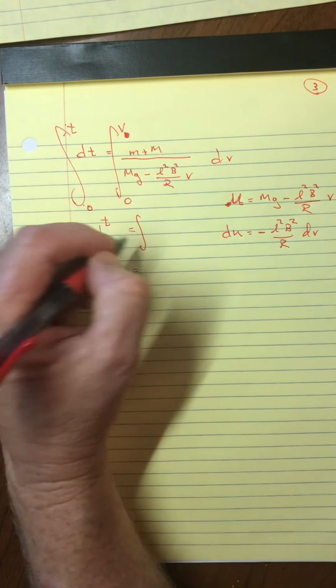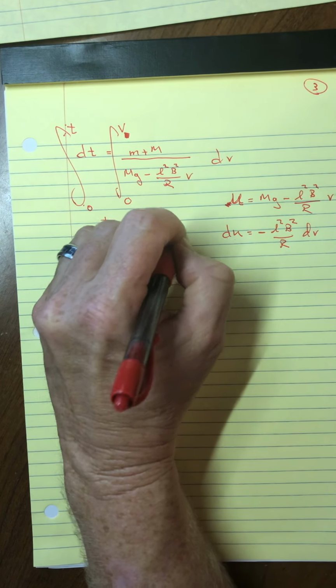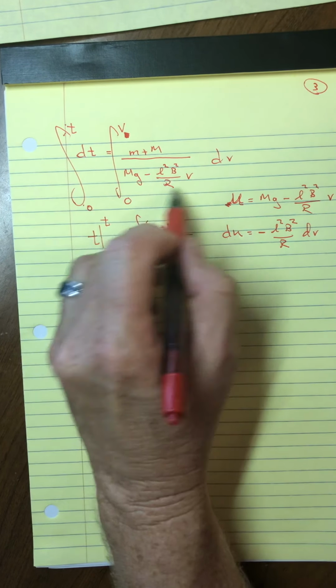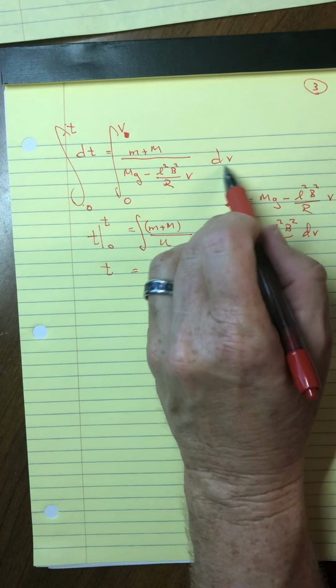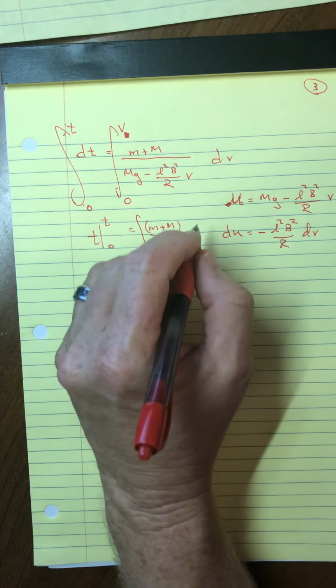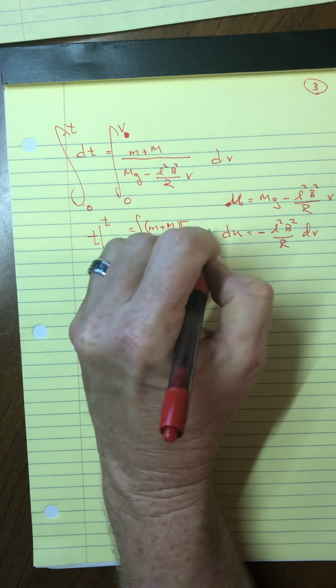So when we do this integral, of course we still have the little m plus big M in the top, but this whole thing would be then a u. And the dv then, if we move everything to this side, I don't know if I gave myself quite enough room.